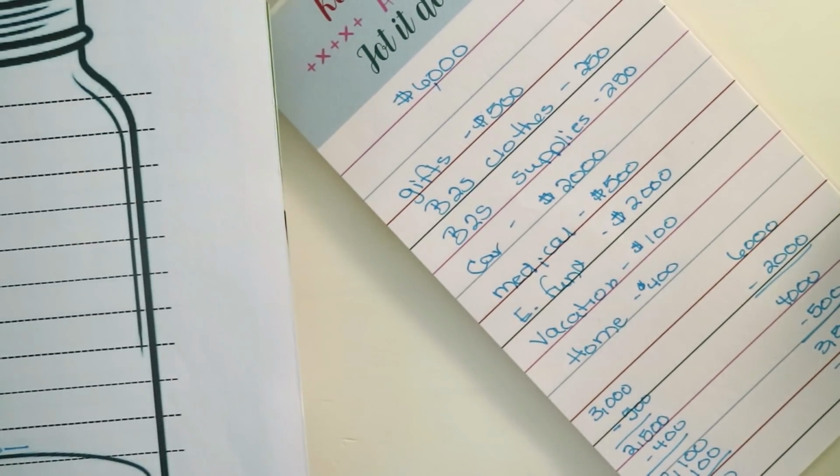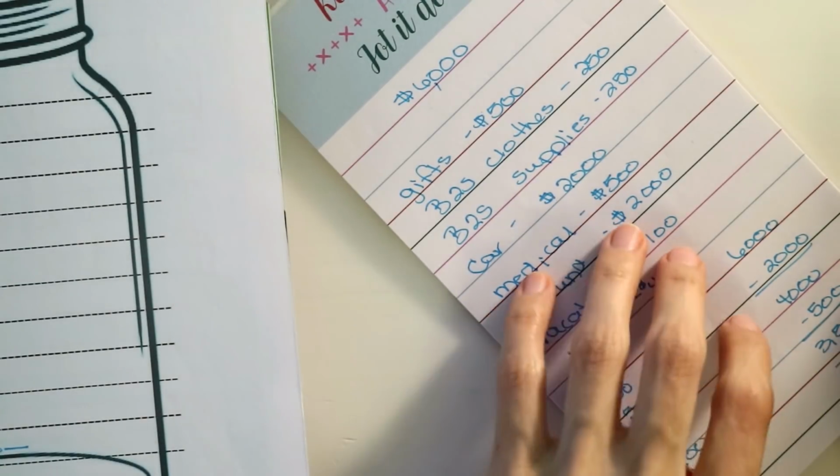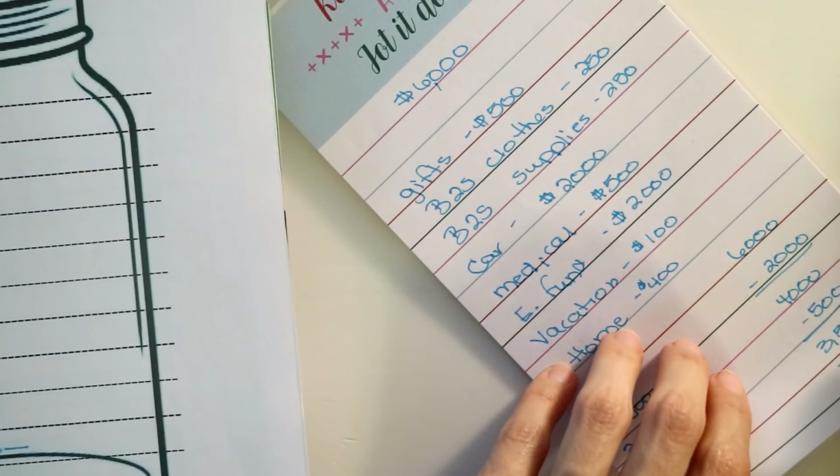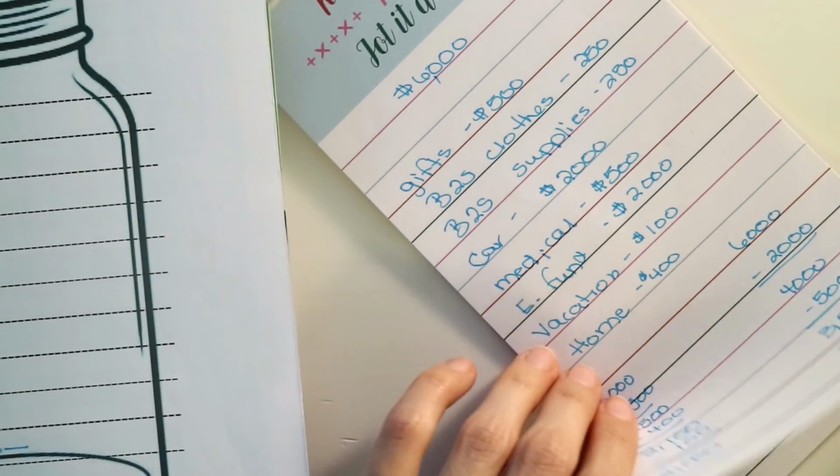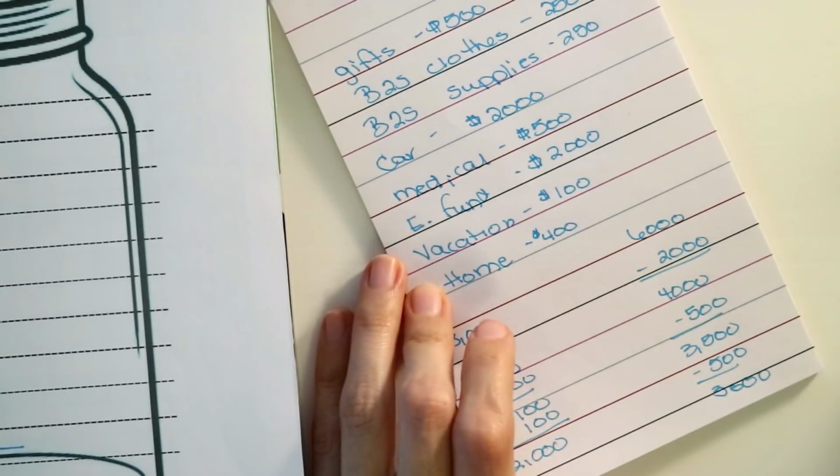The bank that I do mine in, actually I can't remember the exact name. I don't even know how to say it, to be honest with you. It's Synchrony Bank.